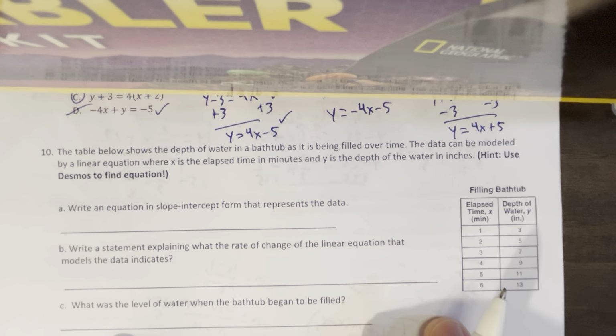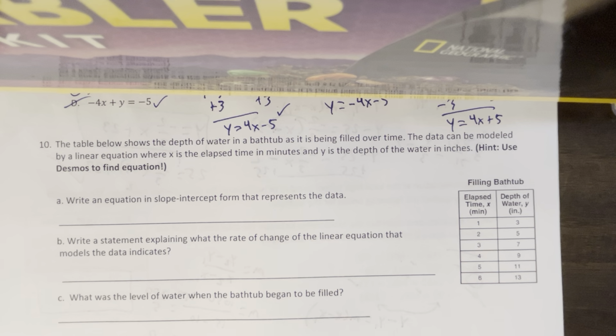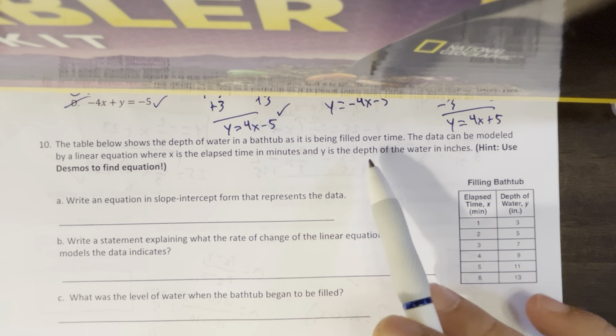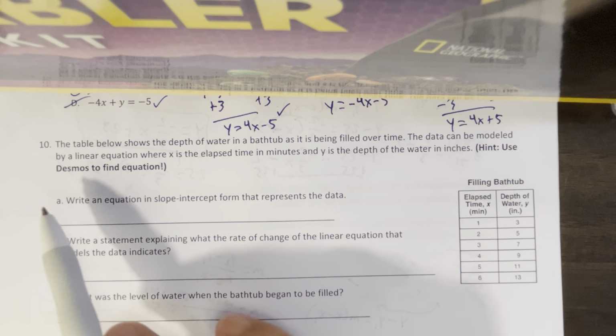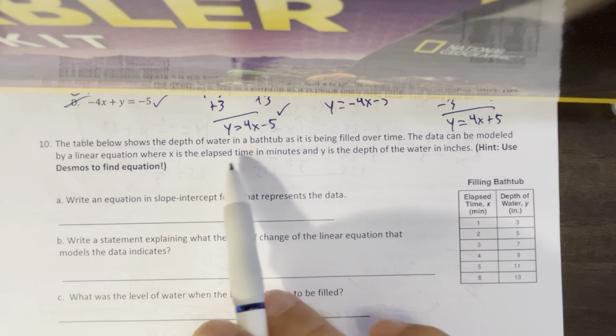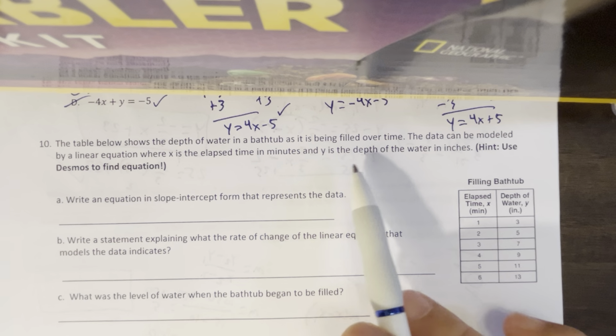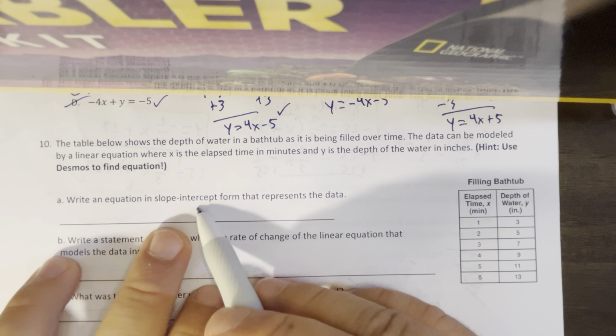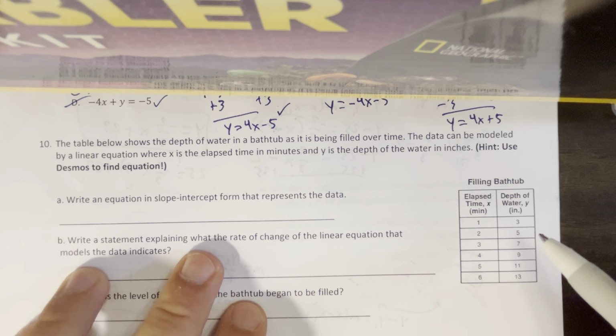All right, number 10. The table below shows the depth of water in a bathtub as it is being filled over time. The data can be modeled by a linear equation where x is the elapsed time in minutes and y is the depth of the water in inches. Use Desmos to find the equation. So write the equation in slope-intercept form that represents the data.